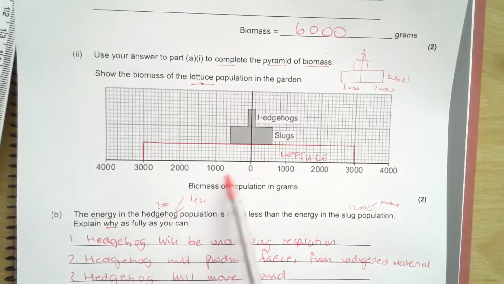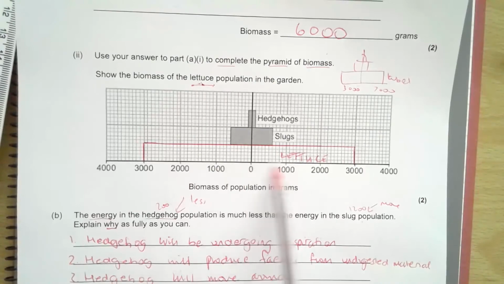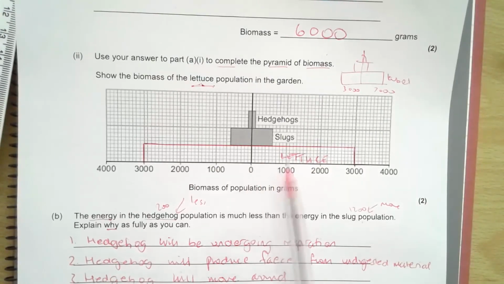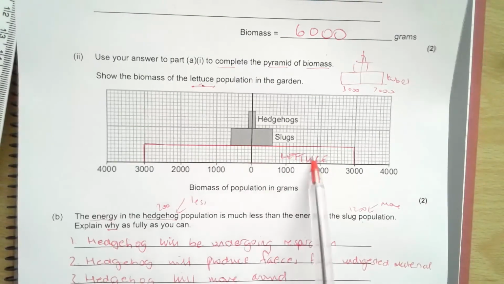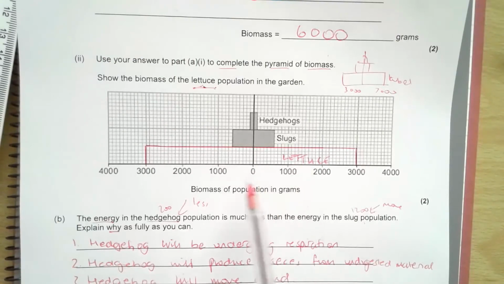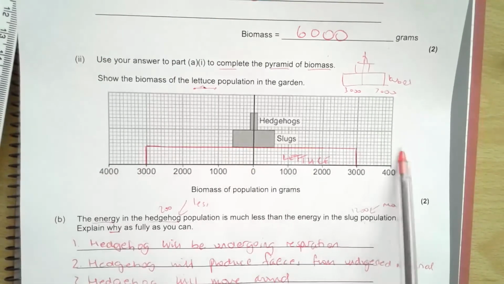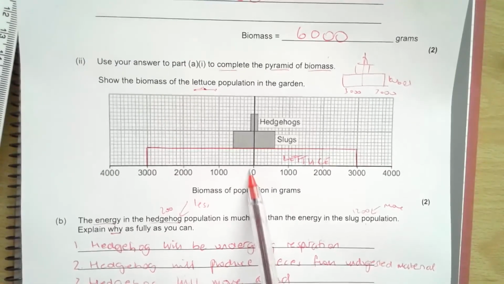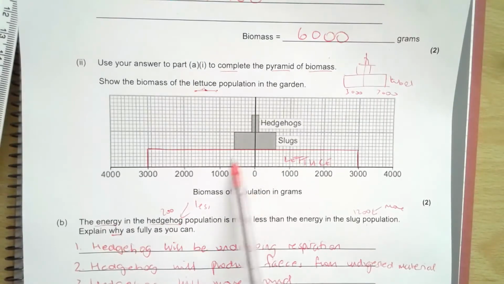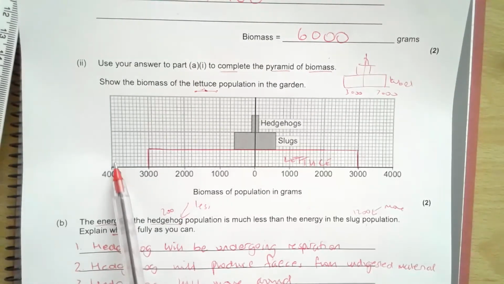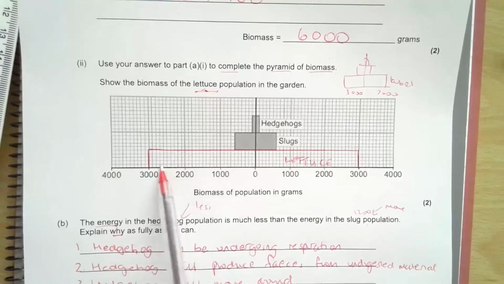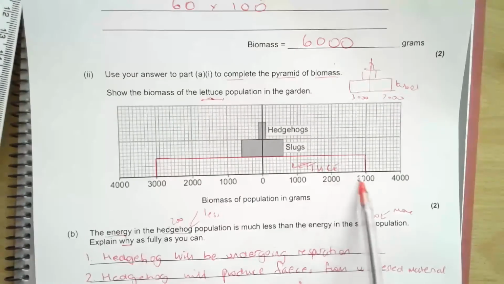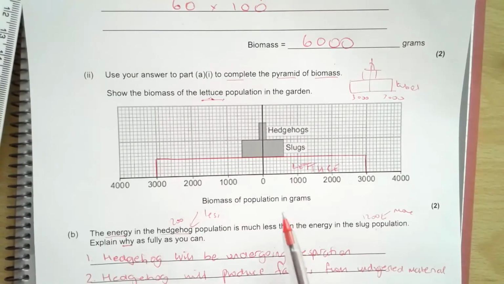Most students are able at writing and doing the correct bar, but some people extended it to 600 on either side, or they got the calculation wrong and they haven't got it symmetrical. So they try to extend it to 6,000 either side of the bottom, which obviously isn't going to work because 1, the scale doesn't go that far, and 2, 6,000 has to be the total, 3,000 on each side.